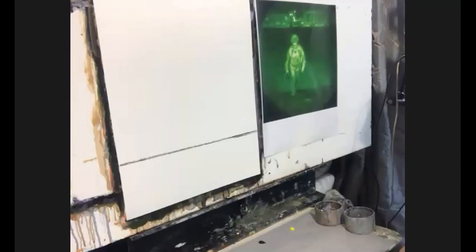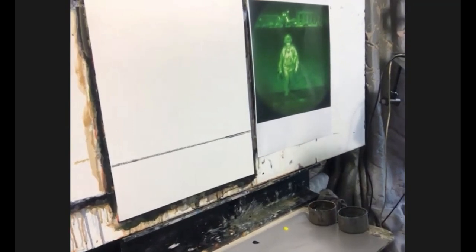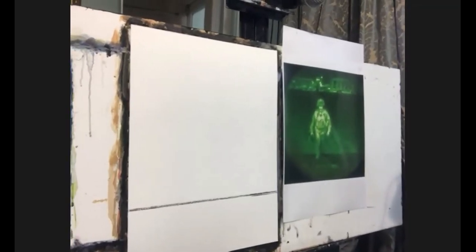Let me just, hold on one second. Let me see if I can. Okay, here we go. So the image is square. The image is square. So what I did, I'm just going to give you a couple of notes.